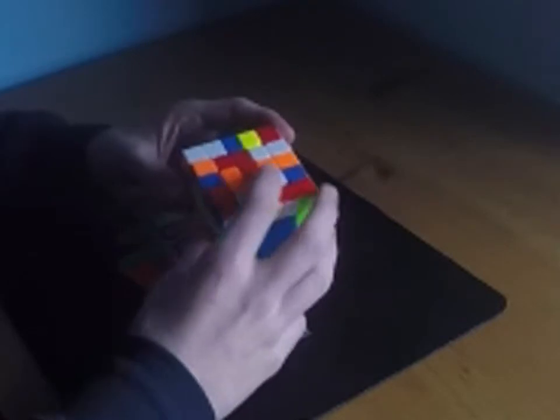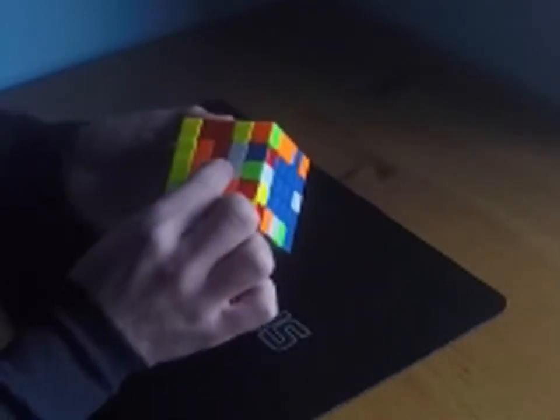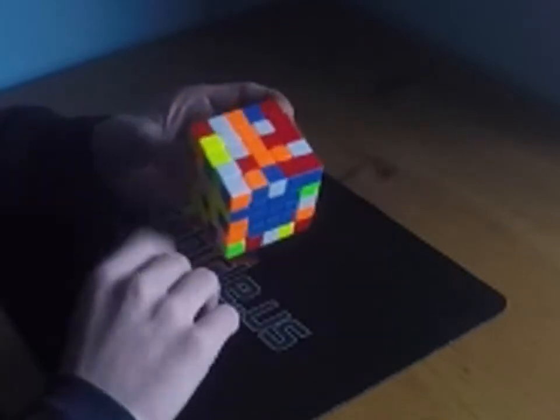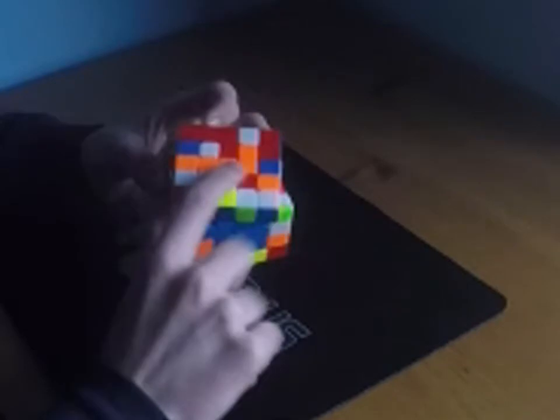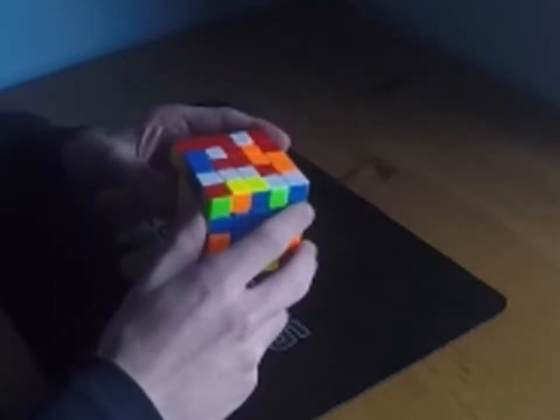So what I do is I pair up the orange sort of like centerpiece with these two edges here, and then I would put them back where they were to create that 2x3 right there.